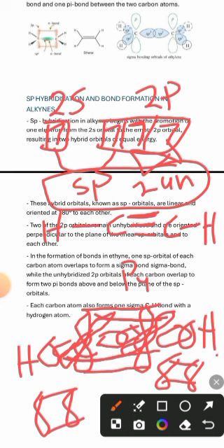So therefore the ethyne molecule also has 1, 2, 3, 4, 5 bonds altogether.